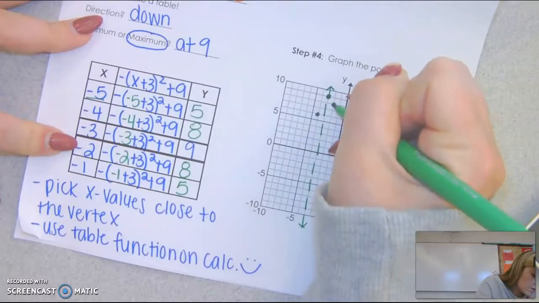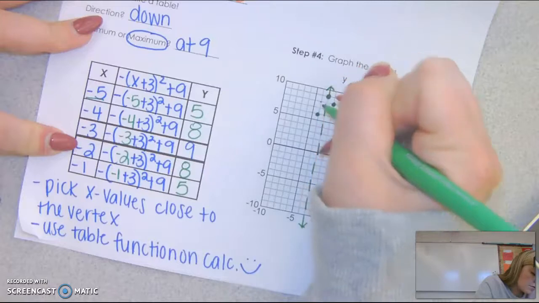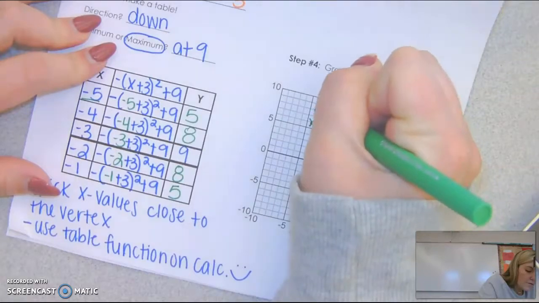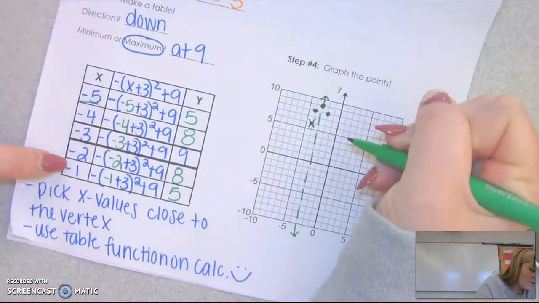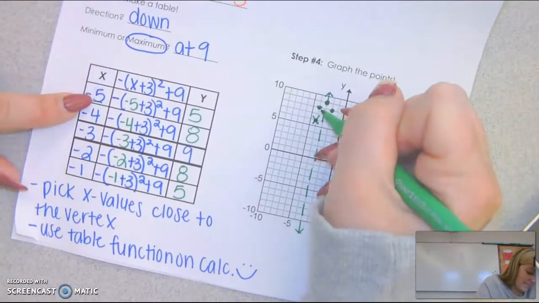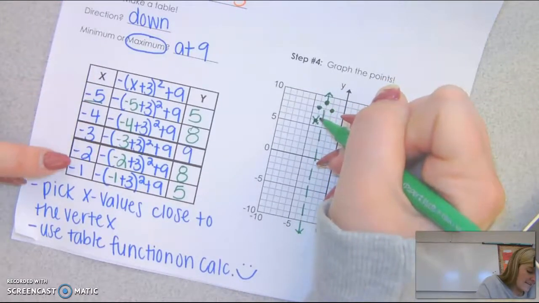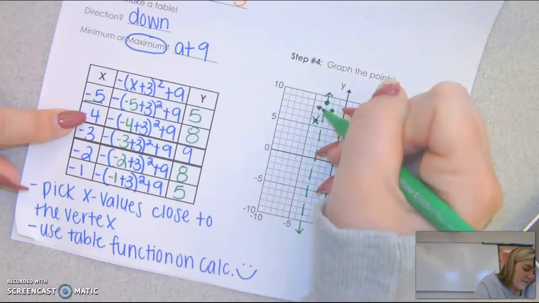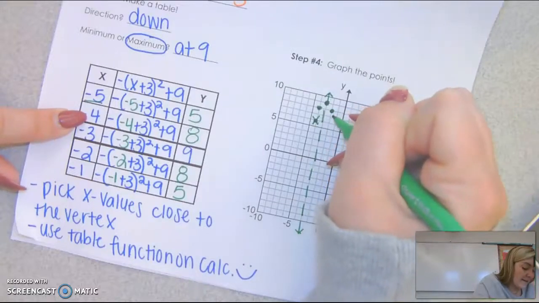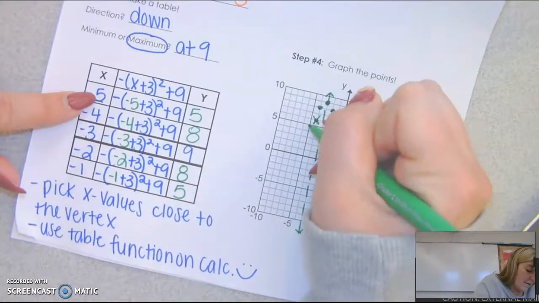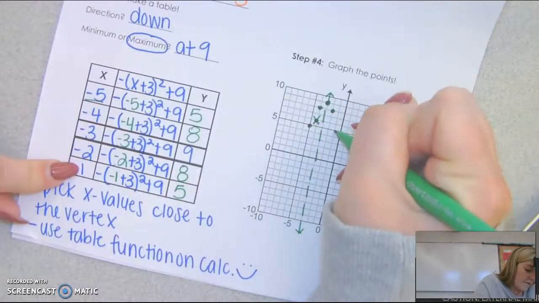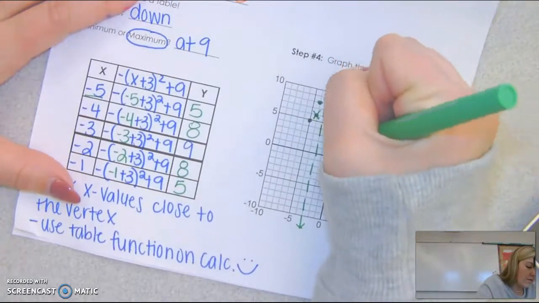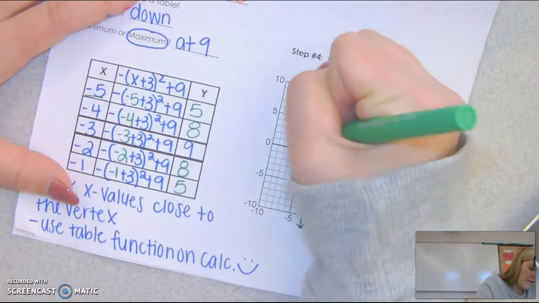Oh, that was -2, 8. Sorry. Oops. Miss Mason did this wrong. You know she always does, so don't pay attention to that one. That one's here. And then so this one is -4, 8. That's -2, 8. -5, 5 is here, and -1, 5 is here. I'm so sorry, guys. I messed that up. But we brought it back together. Don't worry. So here is my parabola.